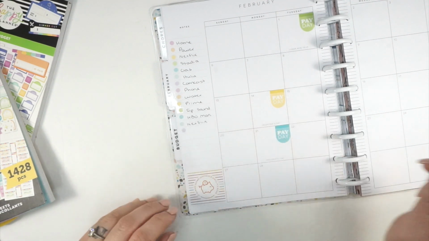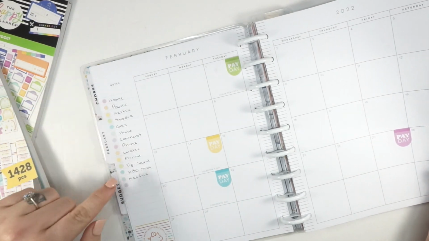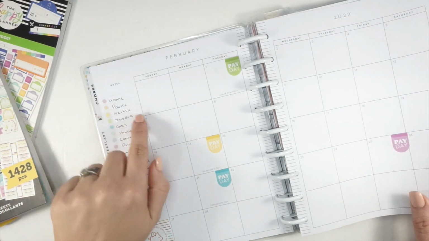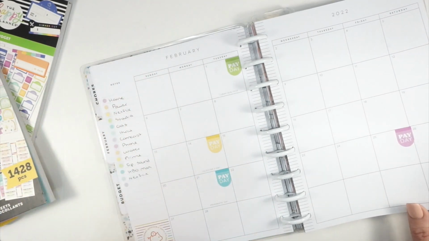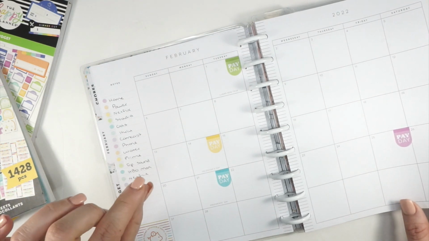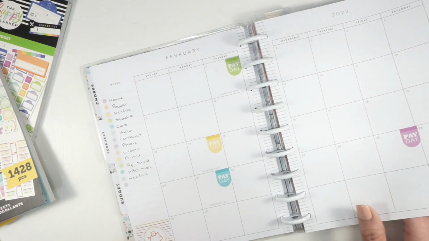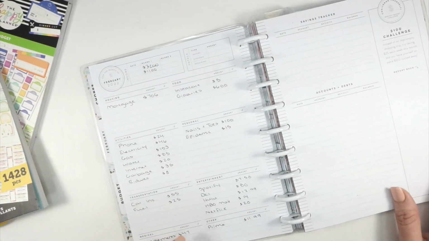My budget spreads are super functional. So what's going to happen is I have all of these things on this side, and then as they pop up in the month, I will write them down depending on where they fall, and hopefully I'll be able to squeeze in the different things in one day if I have more than one bill pop up that day. And then this is my overall budget.